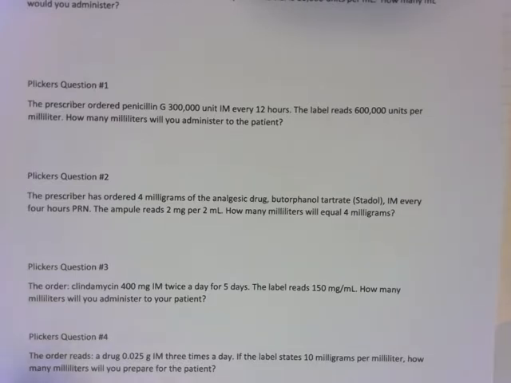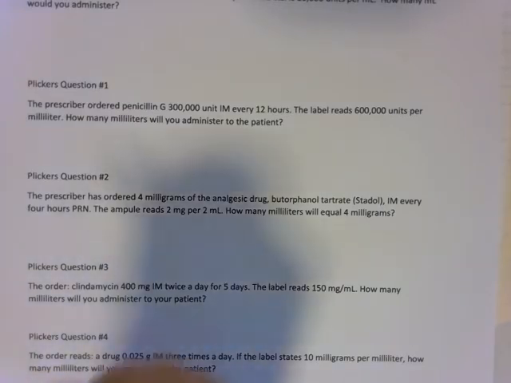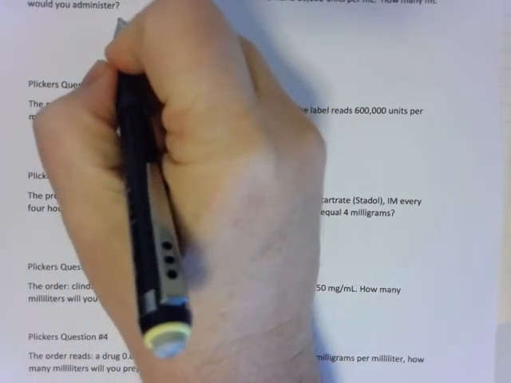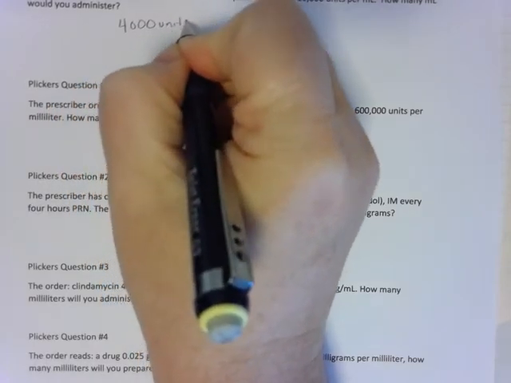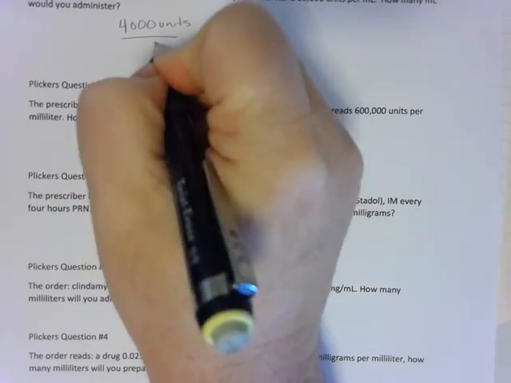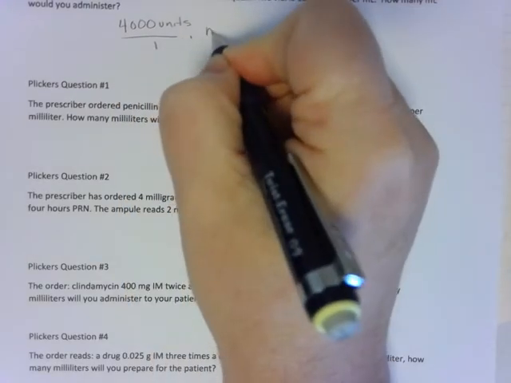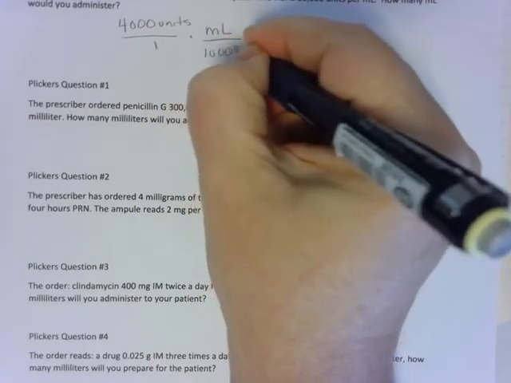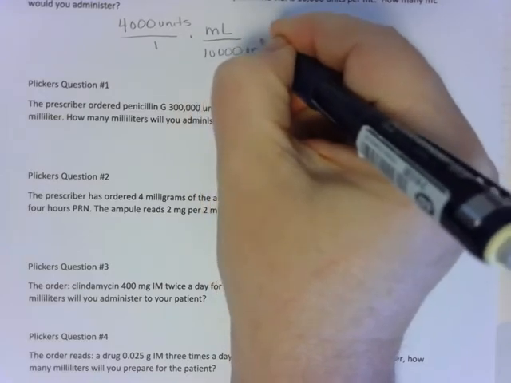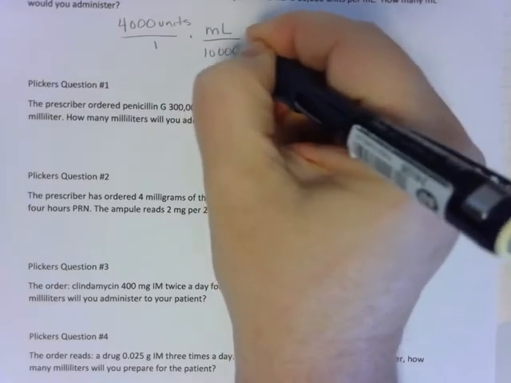Example 14, again with the heparin. So we're starting out with 4,000 units over 1. The strength is 10,000 units in 1 ml.